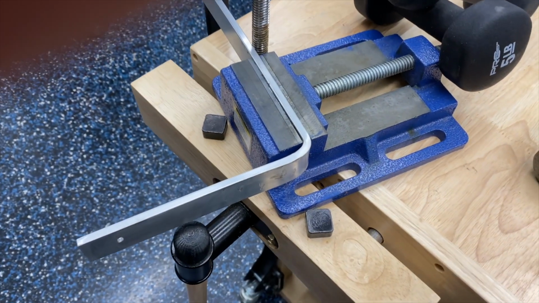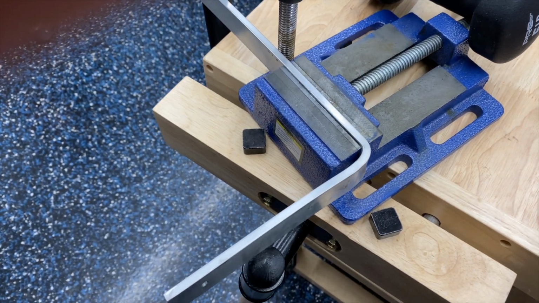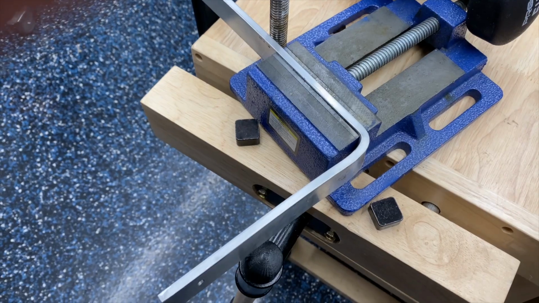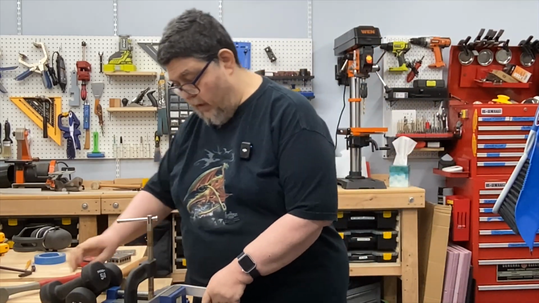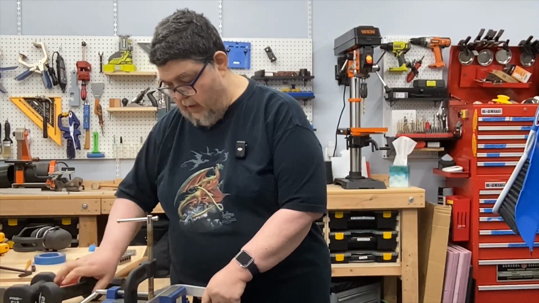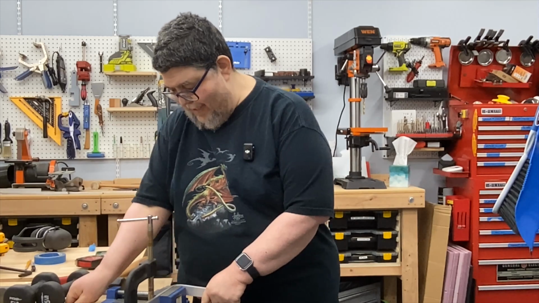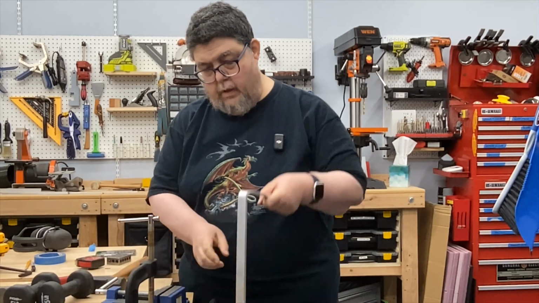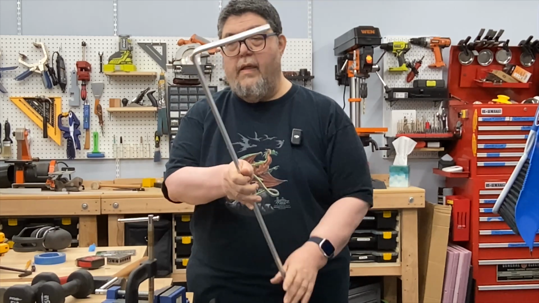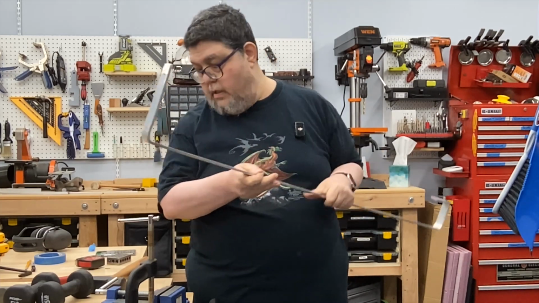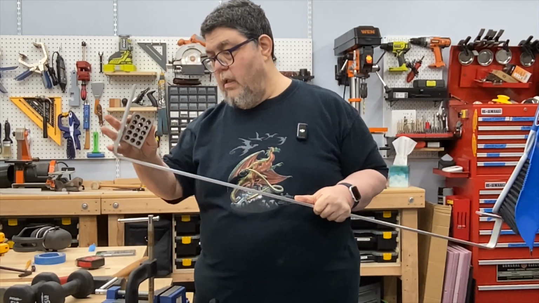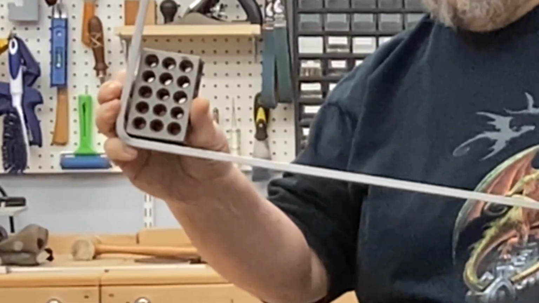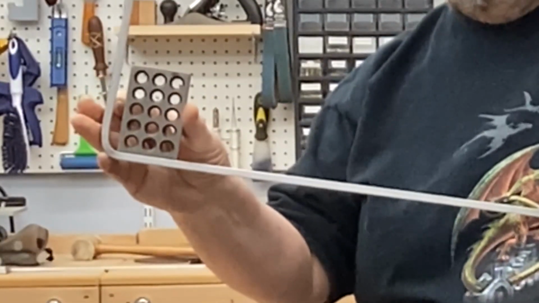Here's what it looks like from the top. All right, so I got my second bend in here, and it's a pretty good right angle actually. It's not perfect, but it's pretty close.